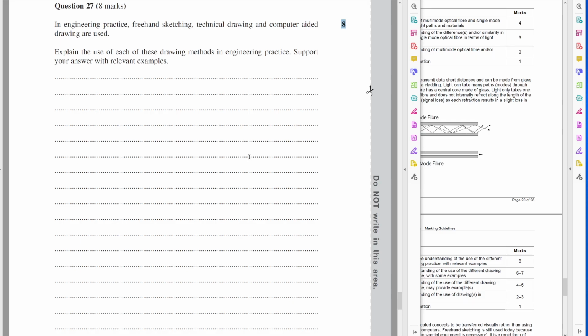Okay, so it's explain, right? So we're circling explain, and then for each, we're going to box the word each to remind us that we need to do each of these. So we're saying freehand, we're underlining, technical, we're underlining, and CAD, we're underlining. Now, if we gave an explanation of each of these with an example and a how and why, we're going to get 9 marks, right? Now, it's not possible to get 9 marks, but it means we can mess one up and be okay.